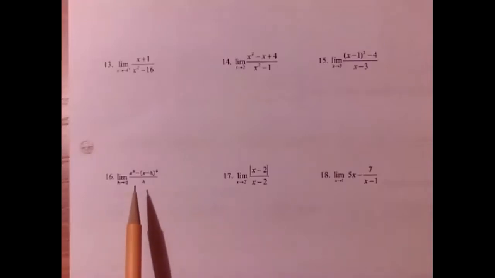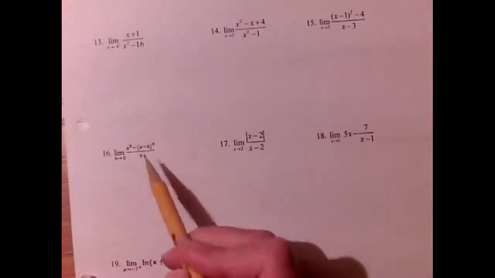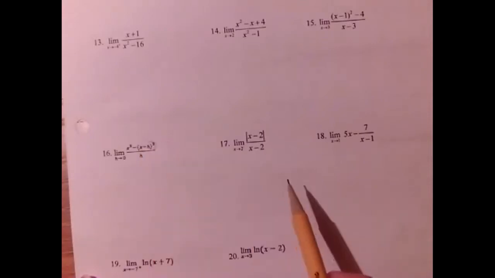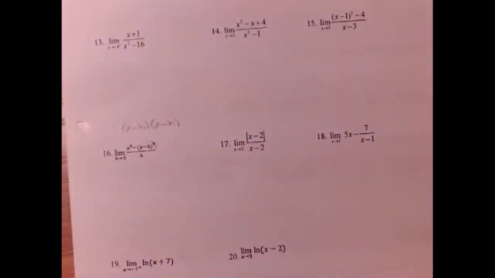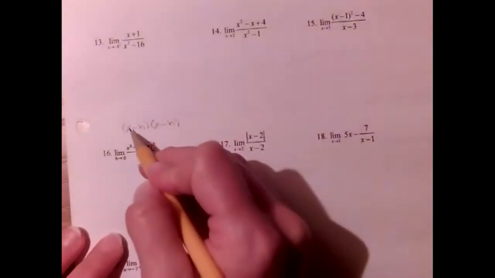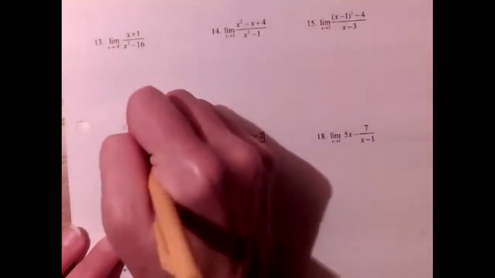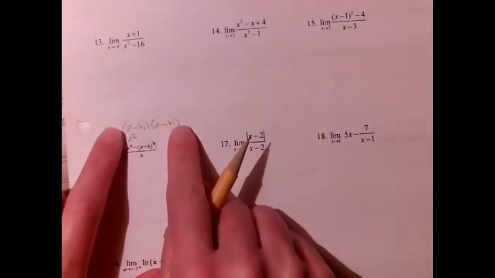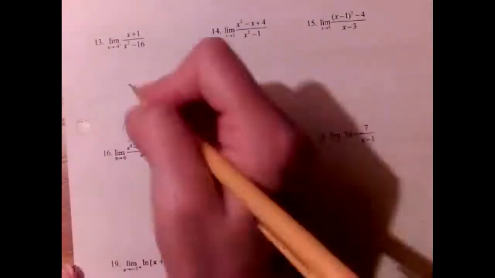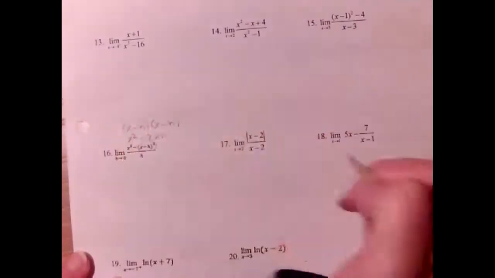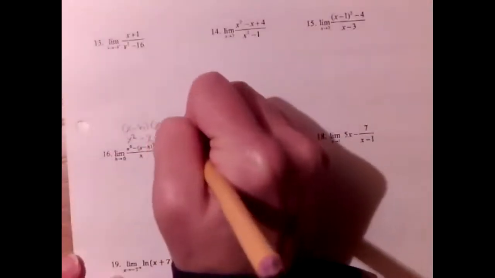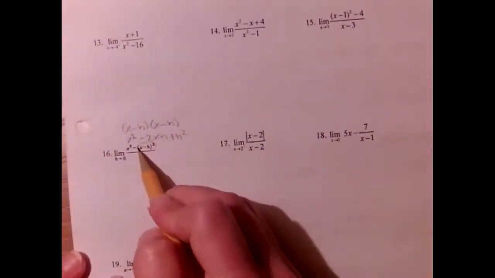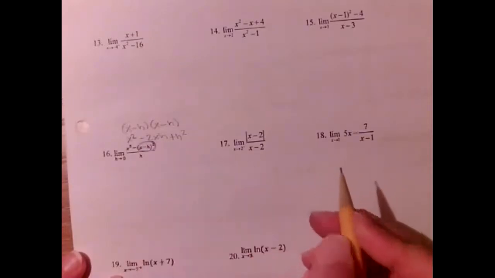All right, so let's look at number 16. We are going to have to multiply out this x minus h squared. So that would be x minus h times x minus h. And so if we multiply that together, we're going to get x times x, so x squared. We will get a minus xh and another minus xh. So that'll be minus 2xh. And then negative h times negative h will be positive h squared. So that's what I get when I multiply out that part.